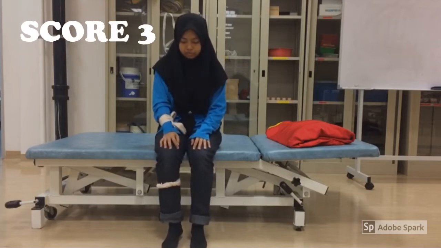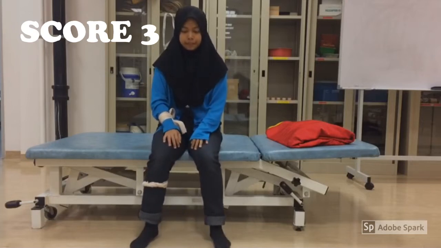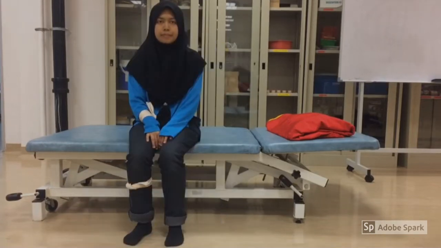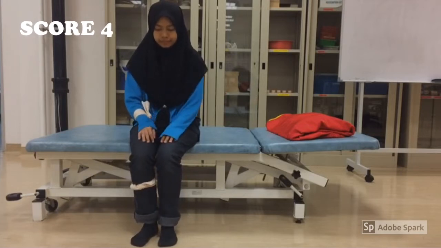For score 3, the patient sits unsupported with weight shifted forward and evenly distributed over both hips and legs. Head and spine, thoracic spine is extended. That one, score 3.